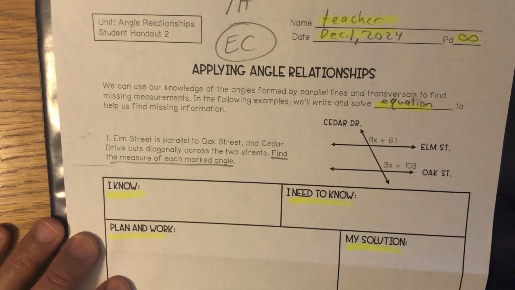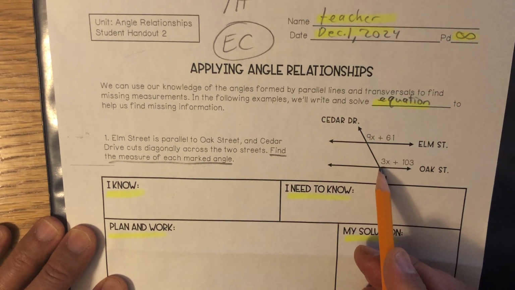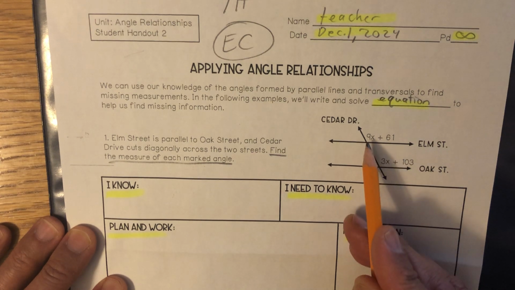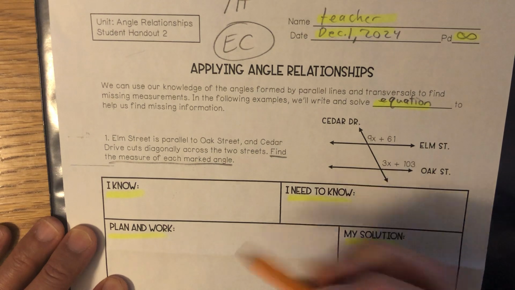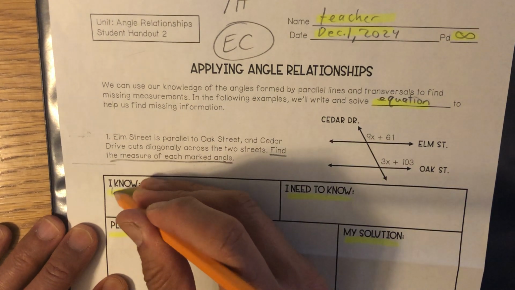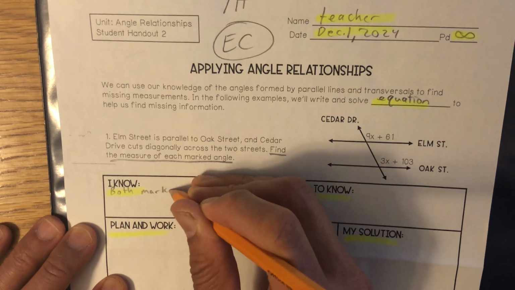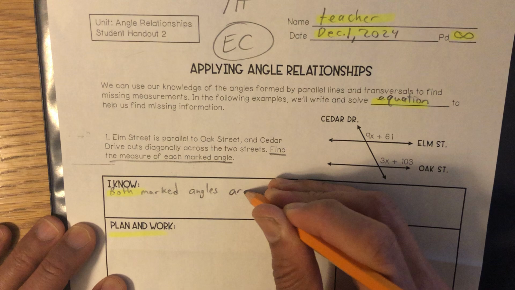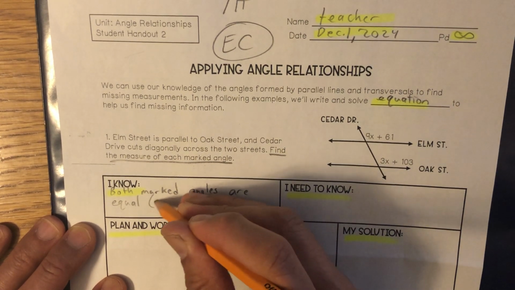So here's what we know. We know that this angle right here on Elm Street is equal to this angle right here on Oak Street. They might have it labeled differently, but we know that that's the same measurement as this one right here. So both marked angles are equal or congruent.